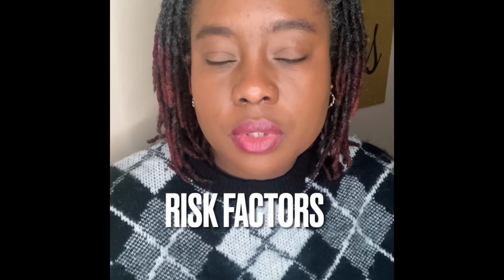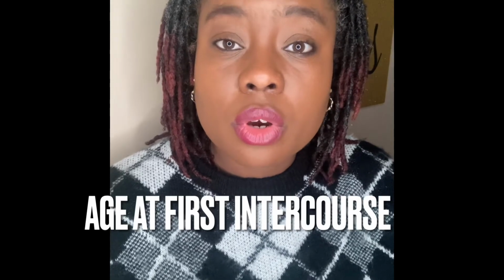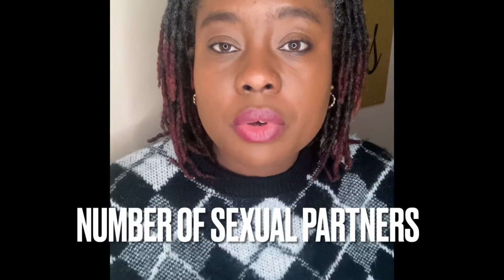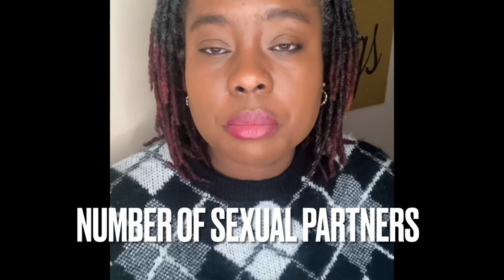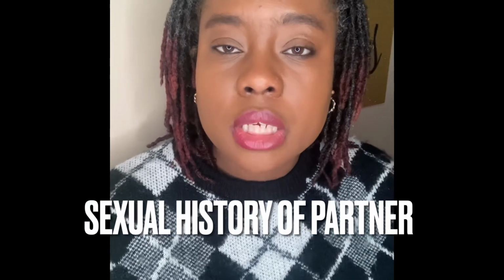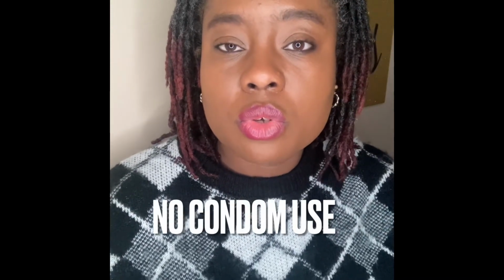The risk factors of the development of cervical cancer include age at onset of intercourse. So the earlier the age, the more the individual is at risk of developing cervical cancer. Secondly would be the number of sexual partners the person has. The more the sexual partners, the more the risk of developing cervical cancer. Also, the risk status of the partner of the individual. If the partner has a number of previous sexual partners, the individual is also at risk of developing cervical cancer. And also with those that do not use condoms, they are at risk of developing cervical cancer.